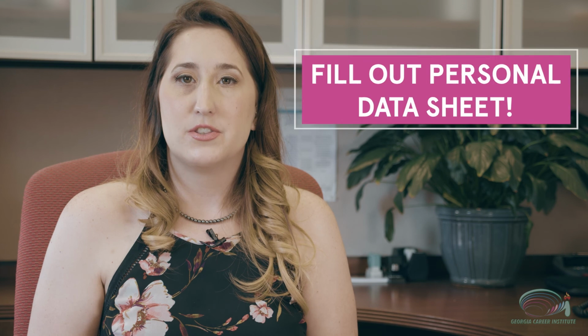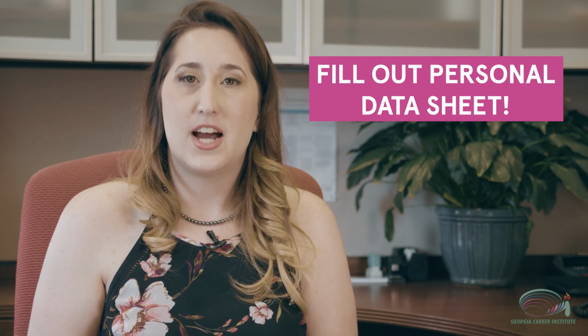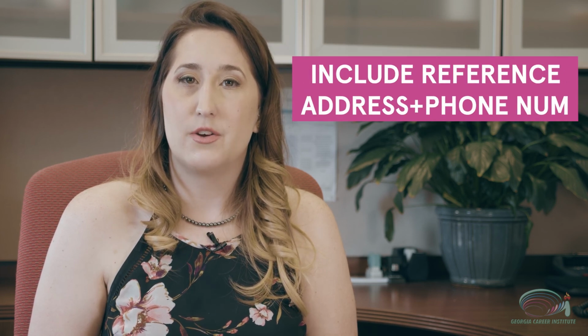Within your financial aid packet, you will also find the personal data sheet. Please make sure that you fill out your personal data sheet in entirety. Also make sure that when including references, you list both completed addresses as well as phone numbers.